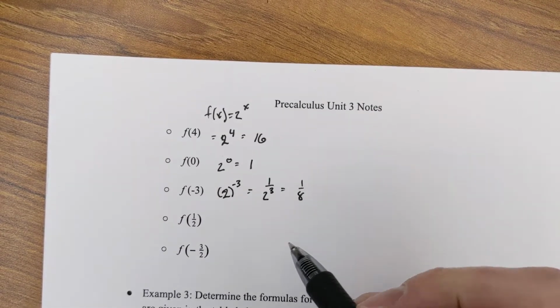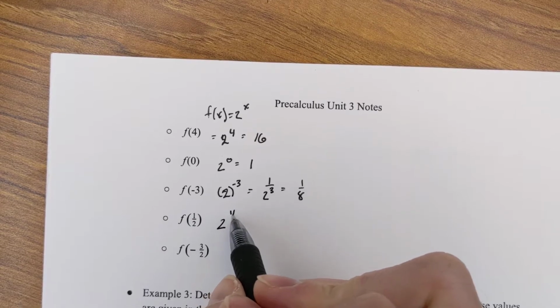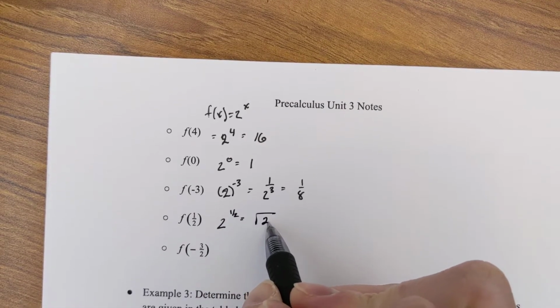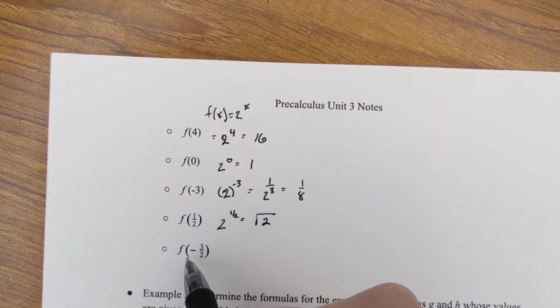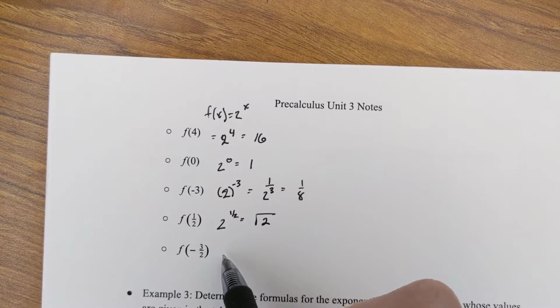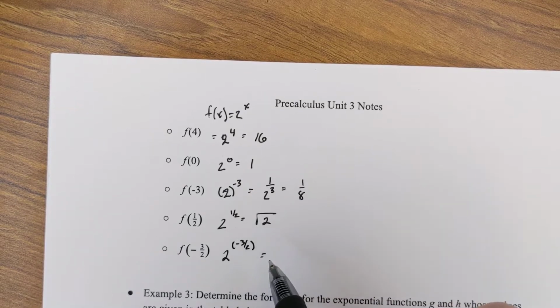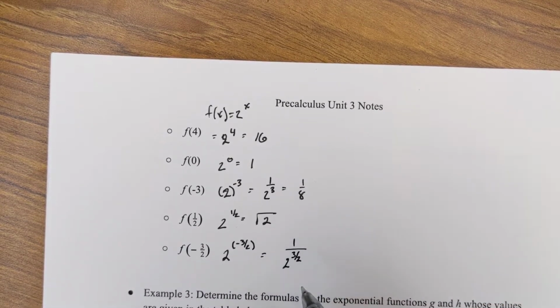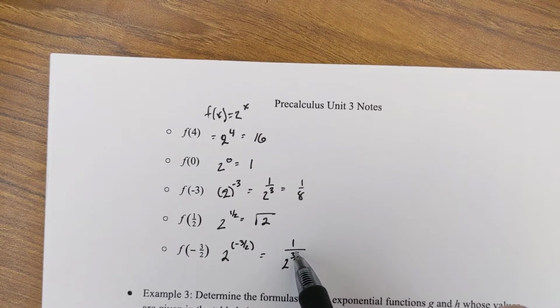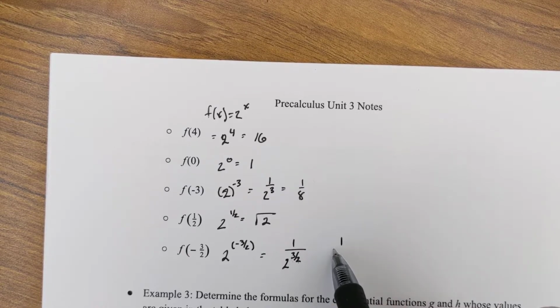For f of 1/2, this becomes 2 to the 1/2, which is just the square root of 2. And for f of negative 3/2, this would be 2 to the negative 3/2. A couple things are going to happen. The negative puts it on the bottom of a fraction. The number on the bottom of the exponent is a type of root.